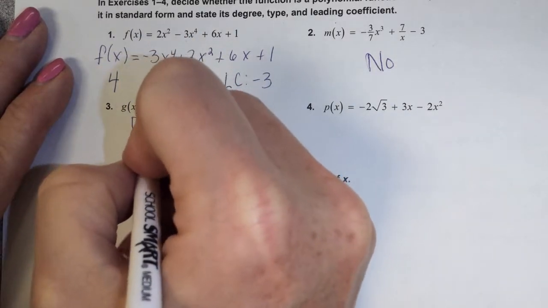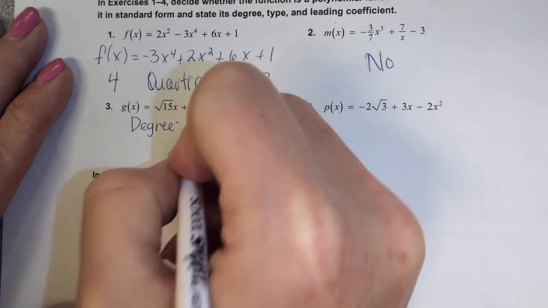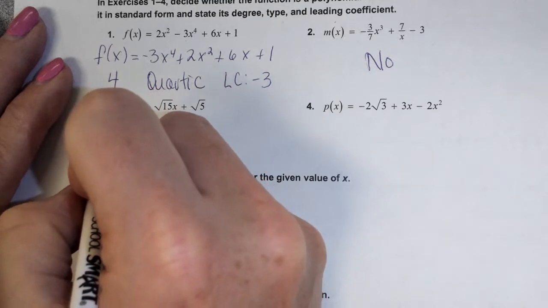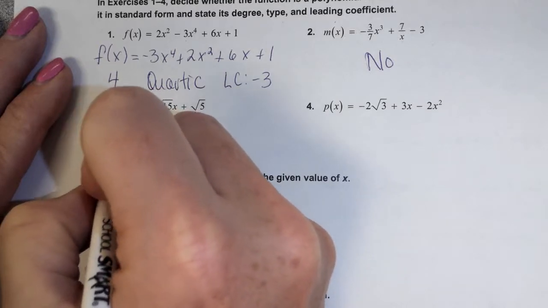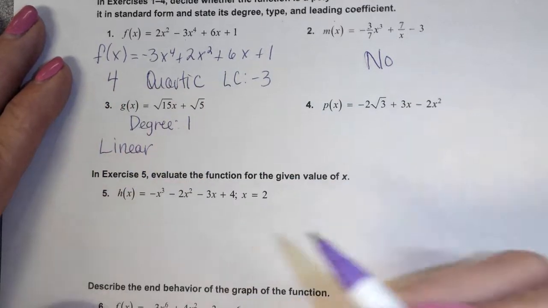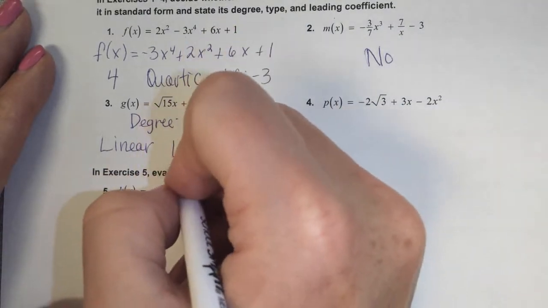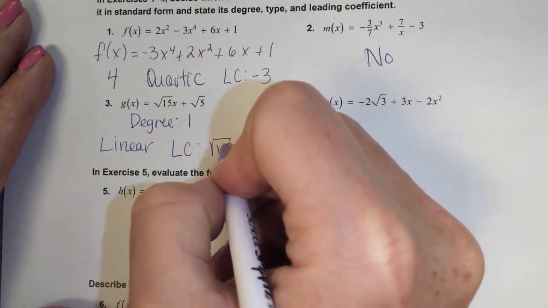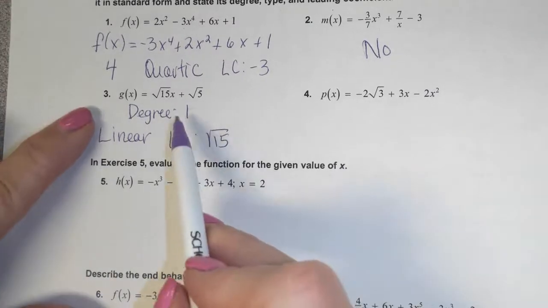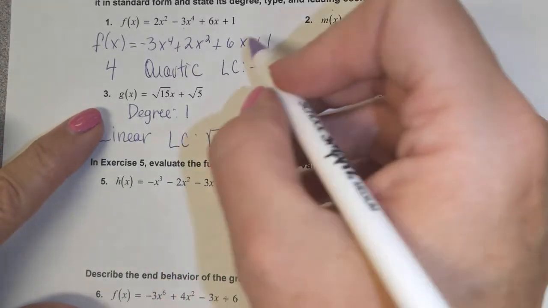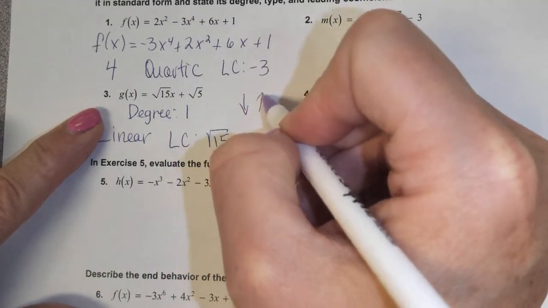What's the degree? 1. So what's the type? Linear. Linear when that degree is 1. And that lead coefficient is radical 15. So since that degree is odd, this one should go down, up at the ends.